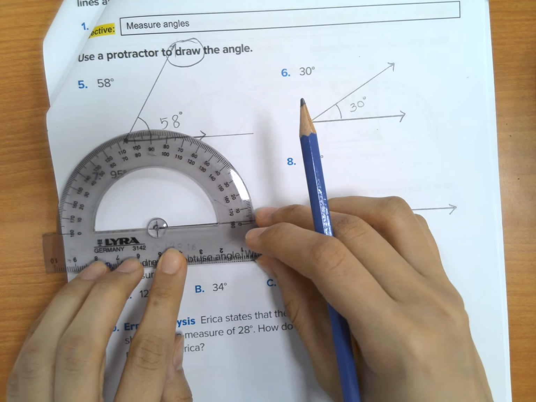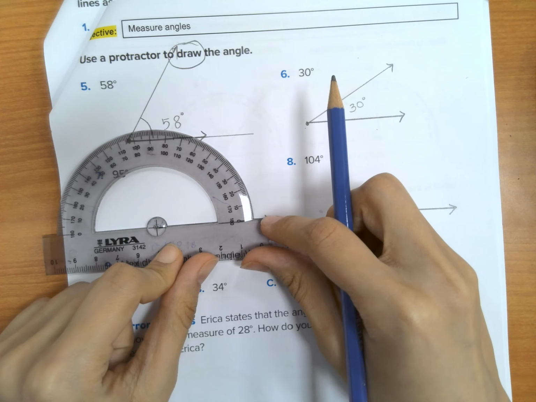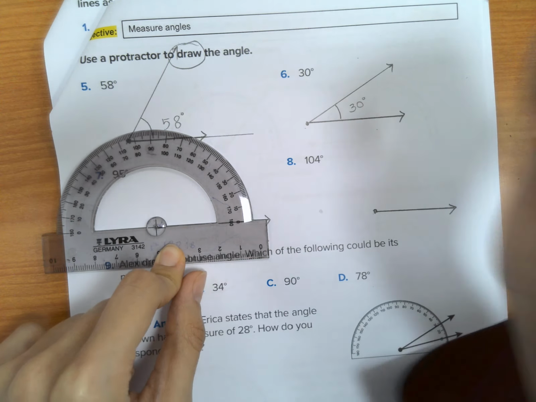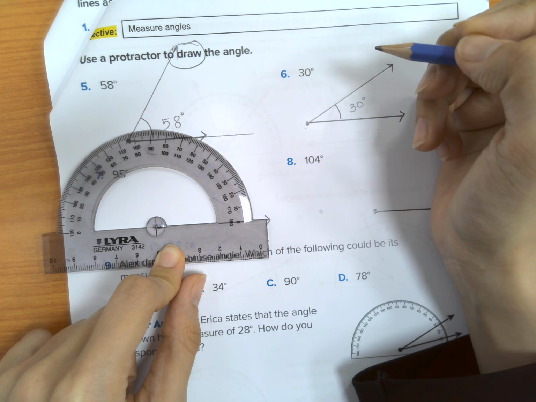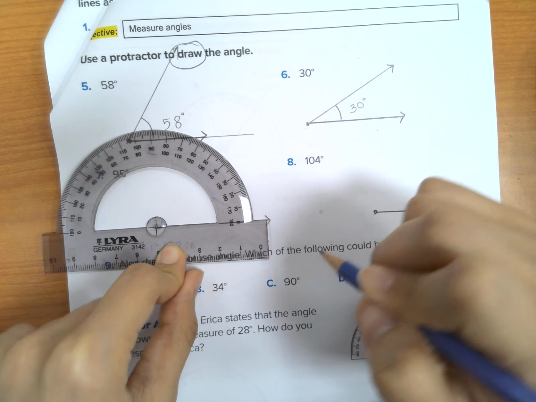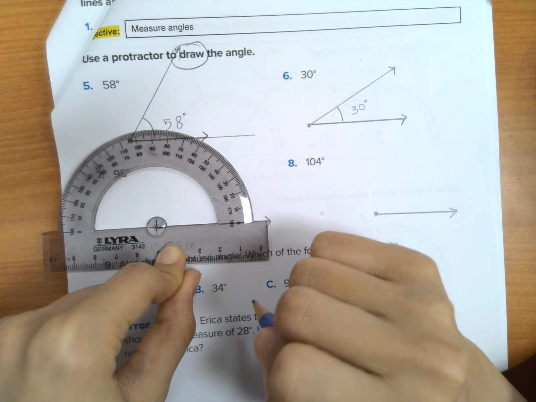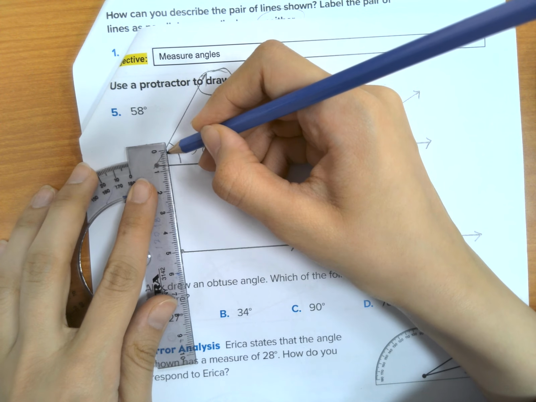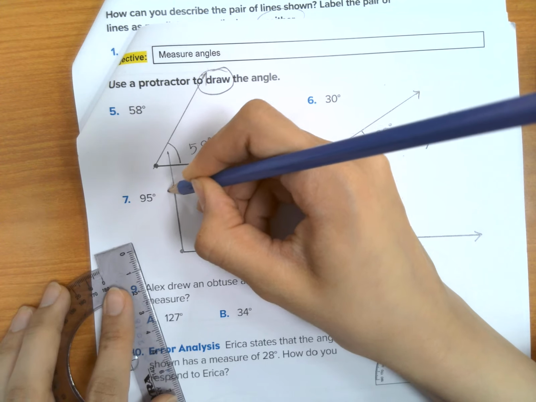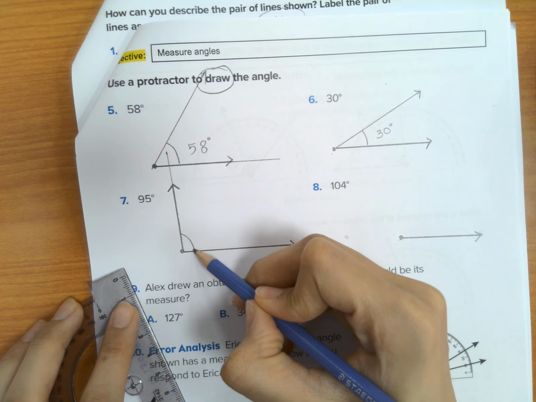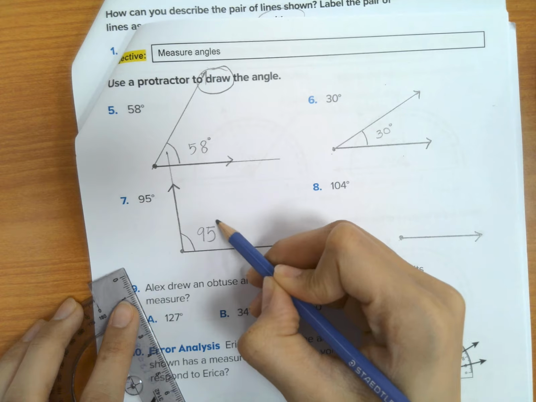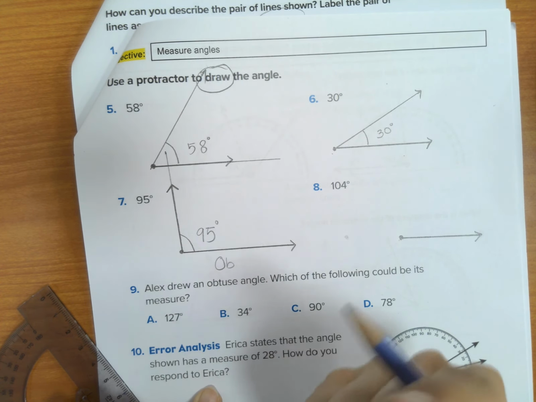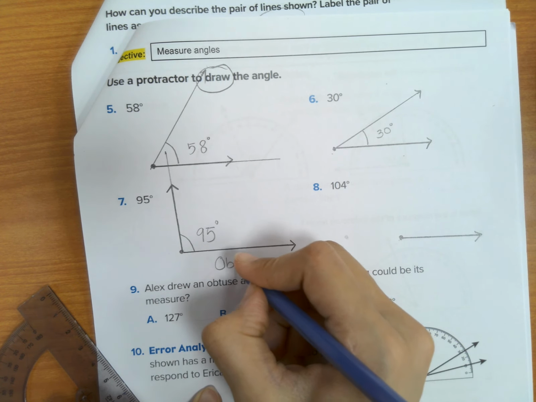I'll place it, and then I'll put the 0 on one side like this. Where will 95 be? Who can point on the protractor for me? Come to the board. Where's 95? Excellent. 95 is here. Yes. Is this an obtuse angle or acute or right? We said if it is 1 degree more than 90, it is obtuse. Right?